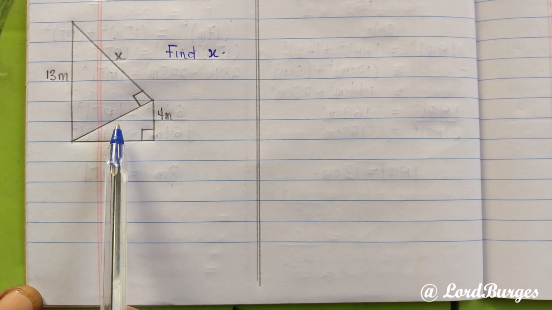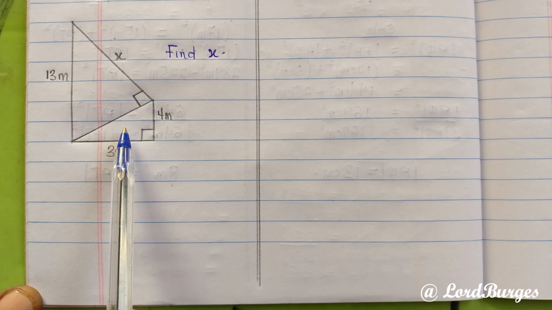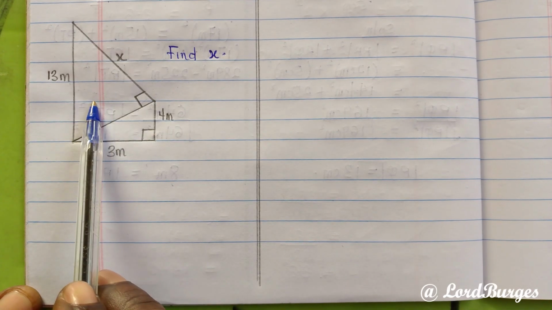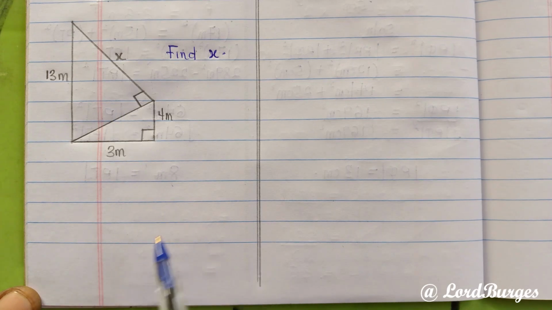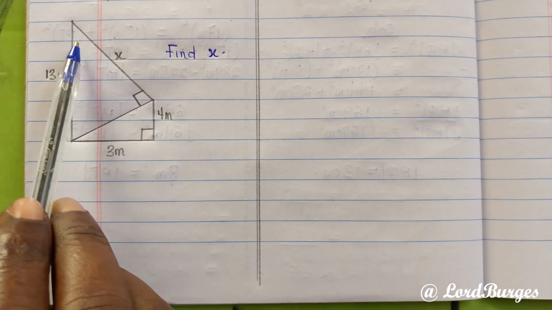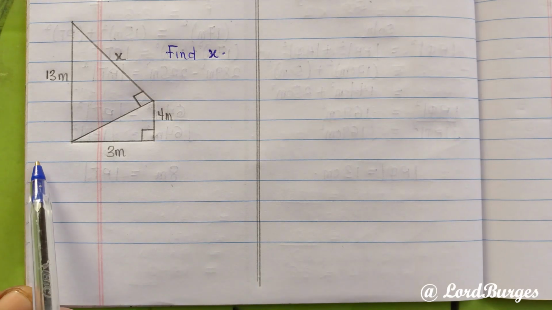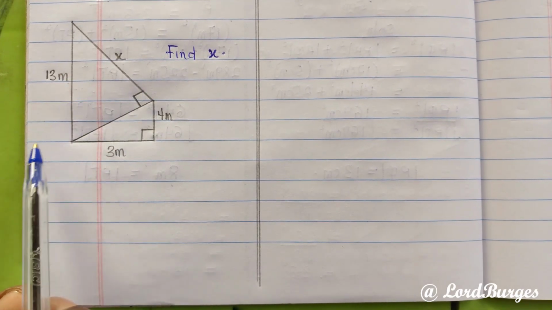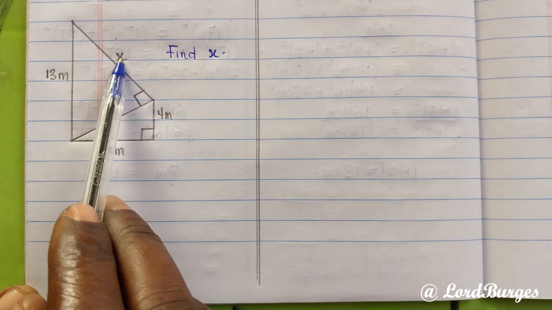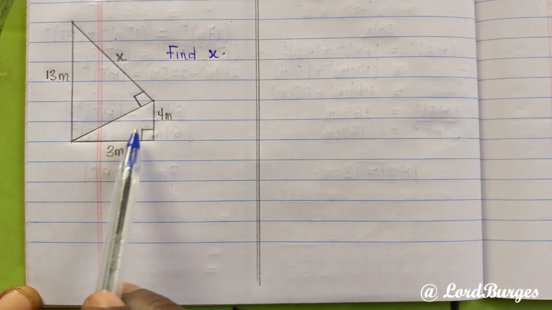From the diagram, these are two right angled triangles. We have the first one and the second one put together, and for the question, we have to find the value of x. But to find the value of x, we need to know the length of this and the length of this in order to get the value of x.